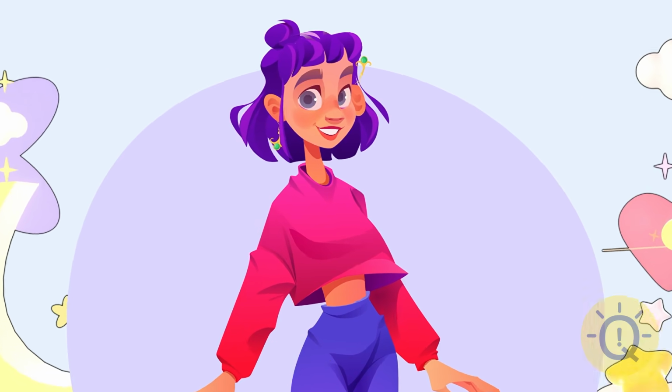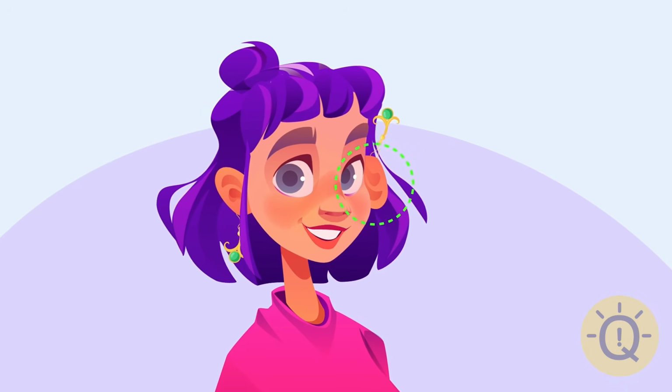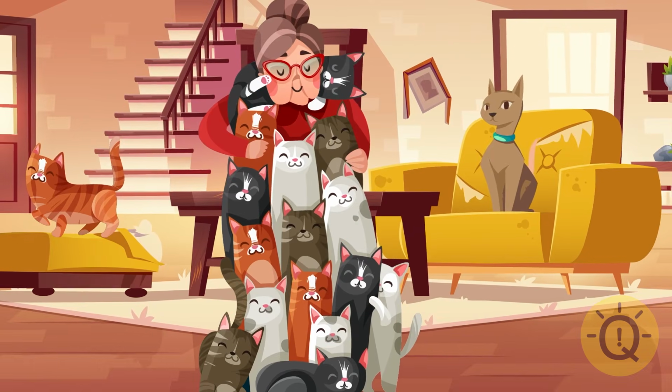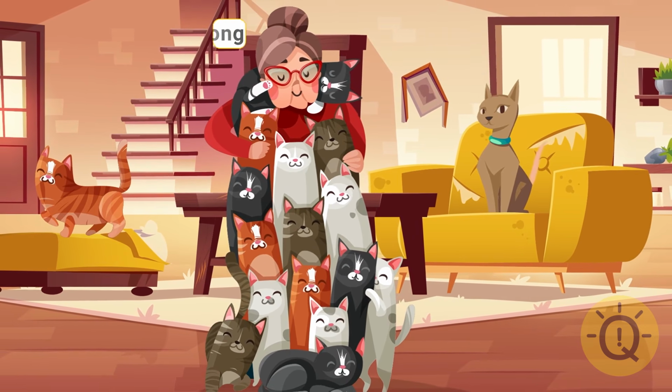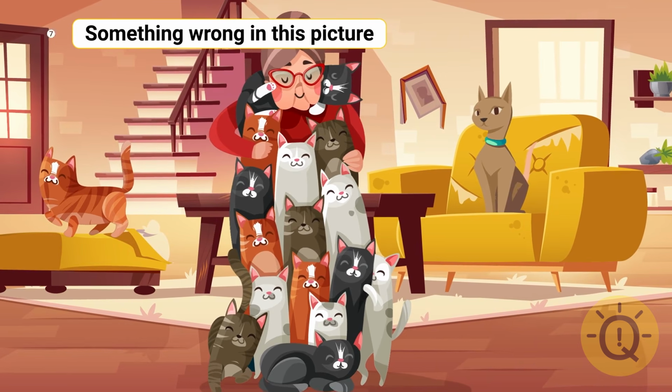Look at her left ear. It's upside down. Ugh, creepy! This elderly lady obviously loves cats. And still, there's something wrong with this idyllic picture.